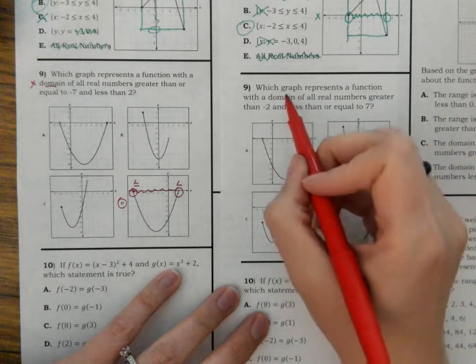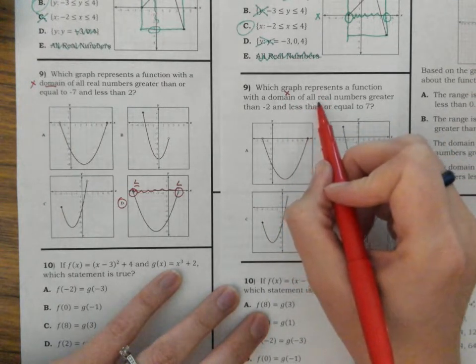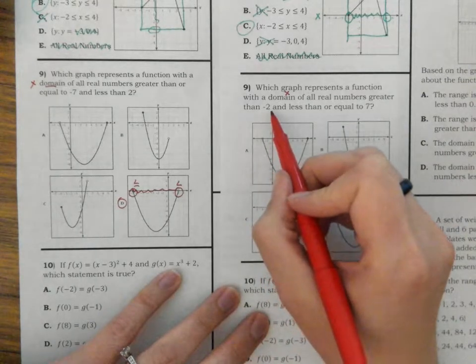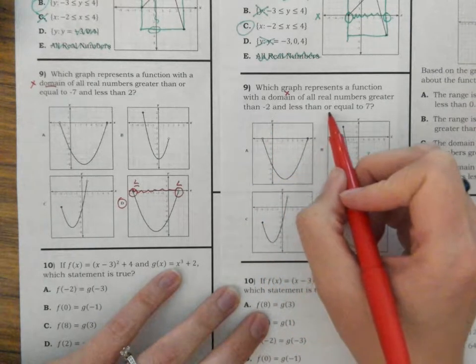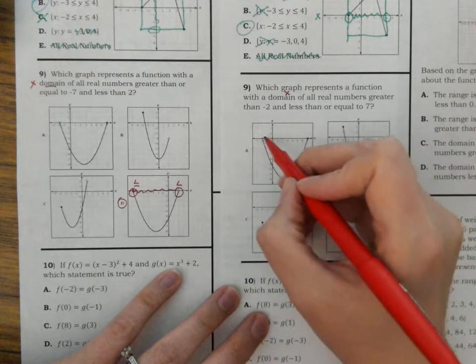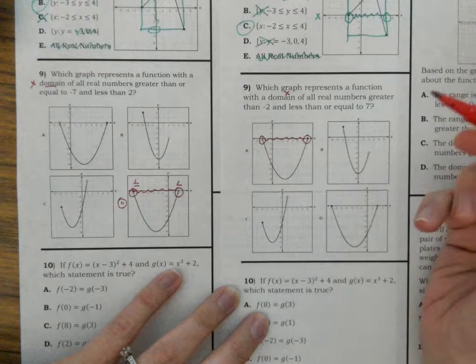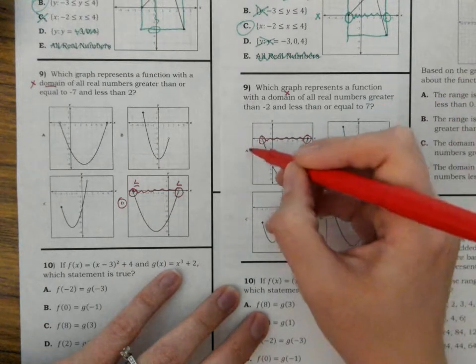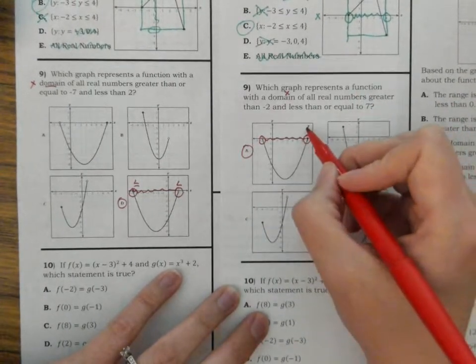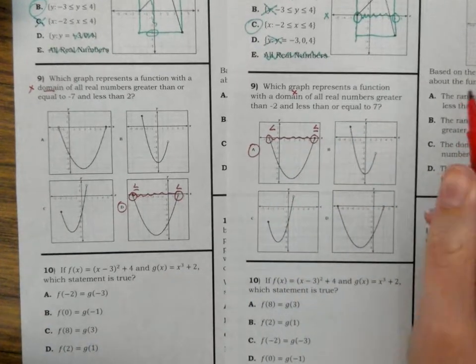Version B, again, domain is x, all real numbers greater than -2 and less than or equal to 7. So this time it has to go from -2 all the way to 7, and this is the only graph that even goes to +7, so it's A. And it's equal to at 7, not equal to at -2.